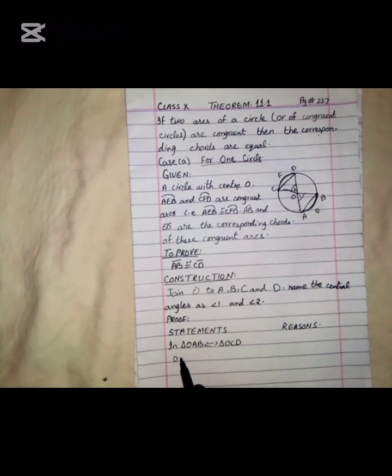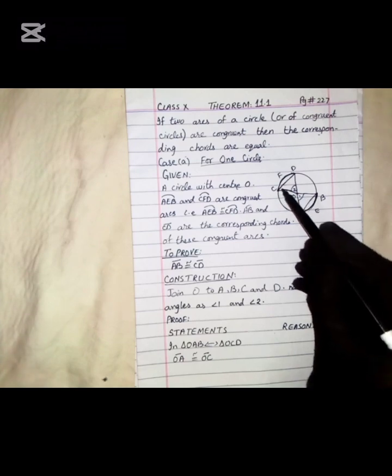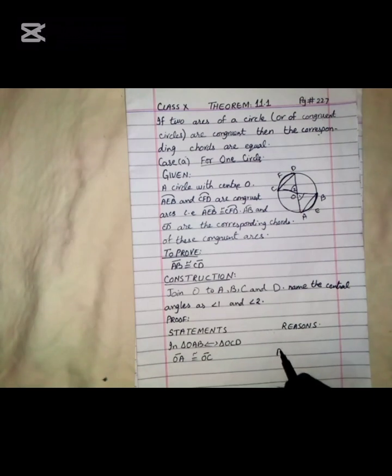We can say that the side OA of triangle OAB is congruent to the side OC. How can we say? Let's check in the figure. OA and OC are congruent because OA and OC both are radii of the same circle.